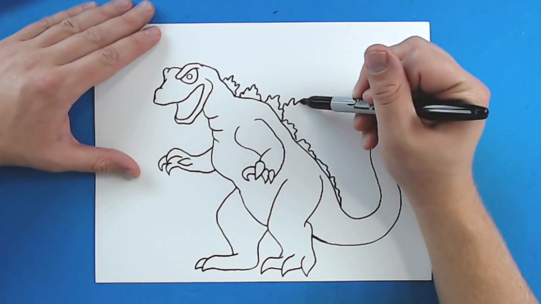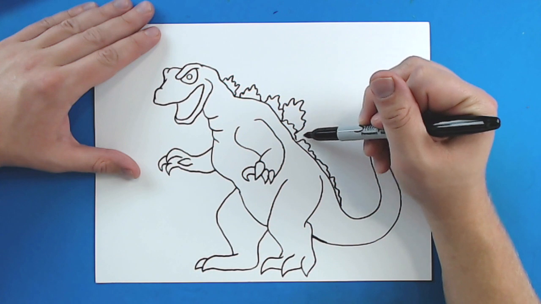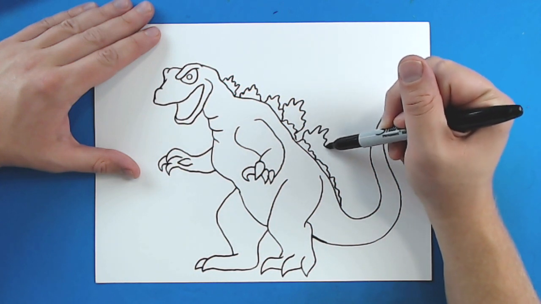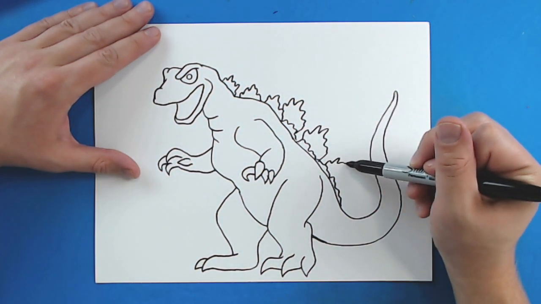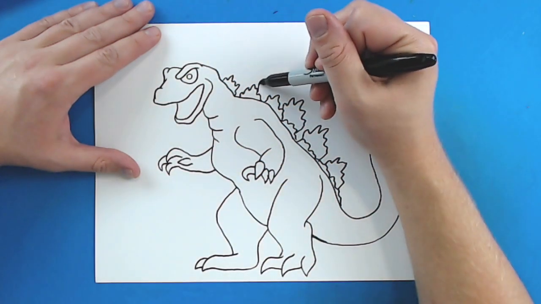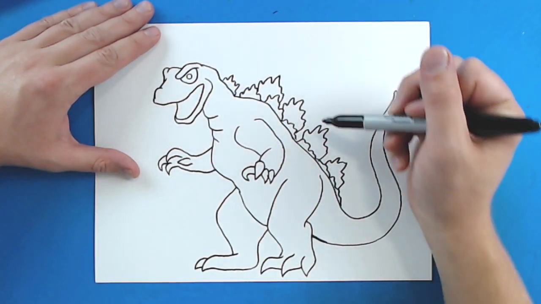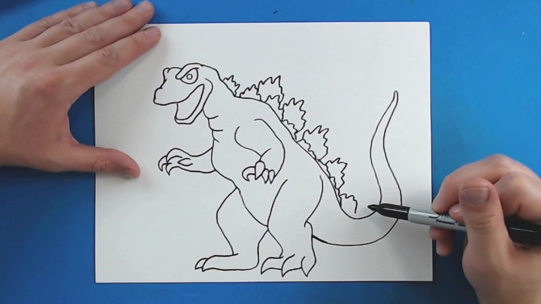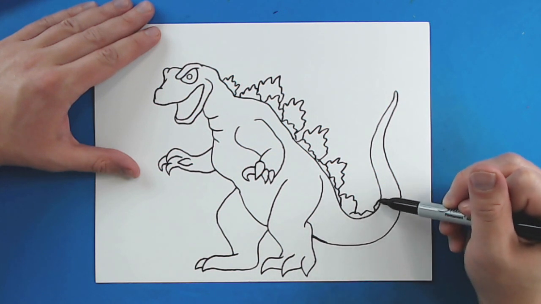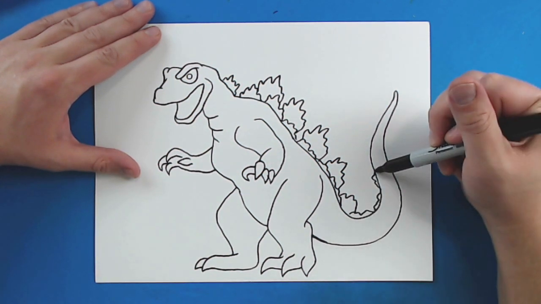And then I'm just going to add some taller ones farther back here. And put another one up here. And I'm just going to put some more of these down his tail.